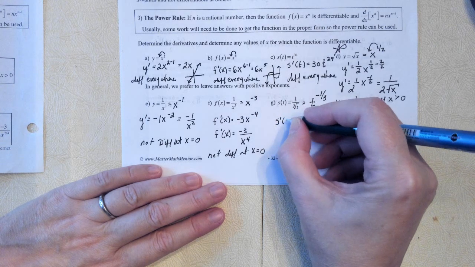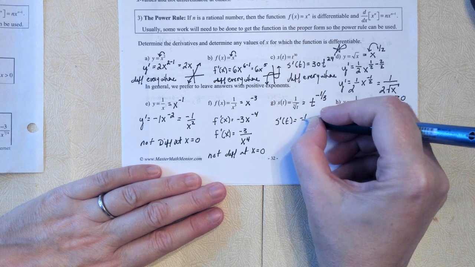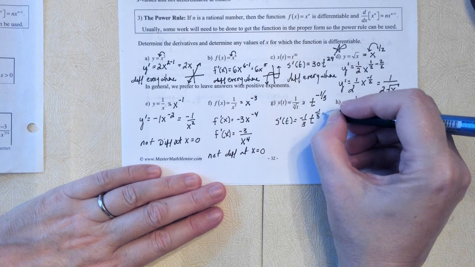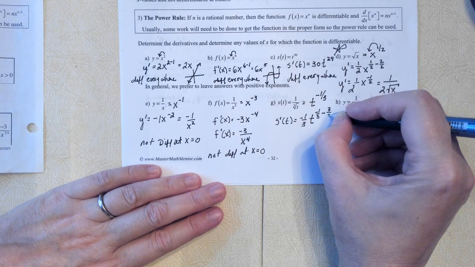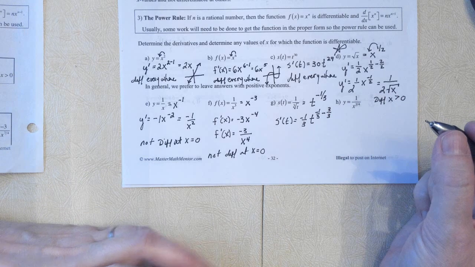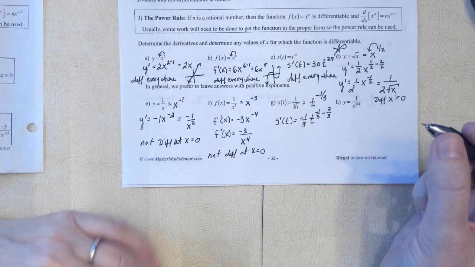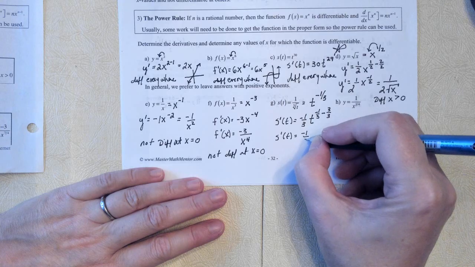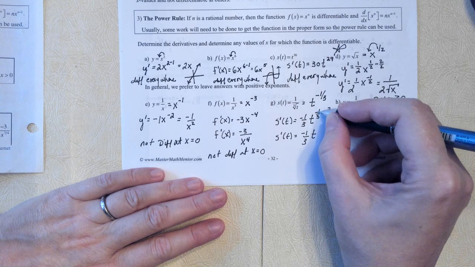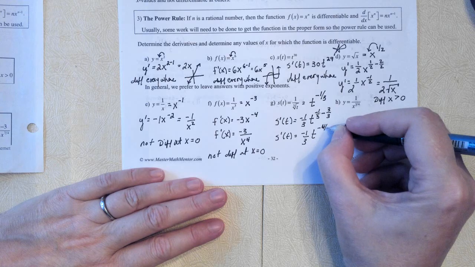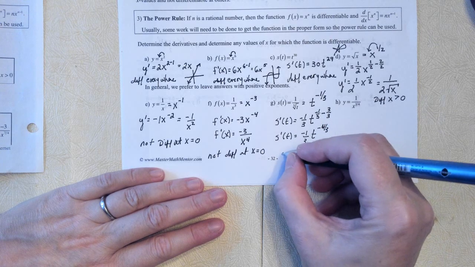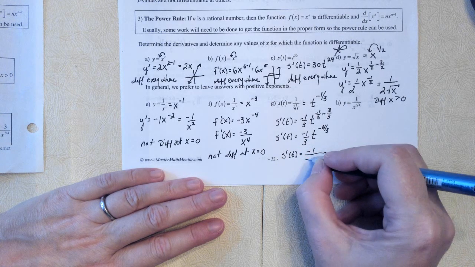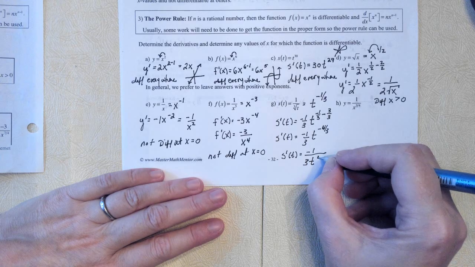So s prime of t equals negative 1/3 t. And I'm going to do negative 1/3 minus 3/3, because that's 1 with a common denominator of 3. Okay? So this is s prime of t equals negative 1/3 t to the negative 4/3. So s prime of t equals negative 1 over 3 t to the 4/3.